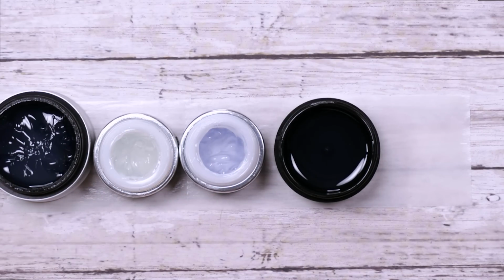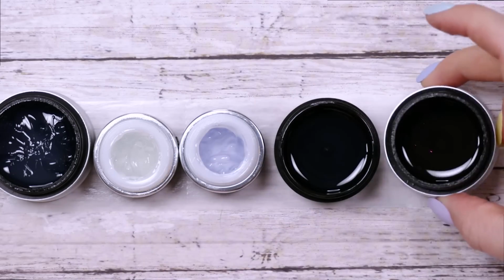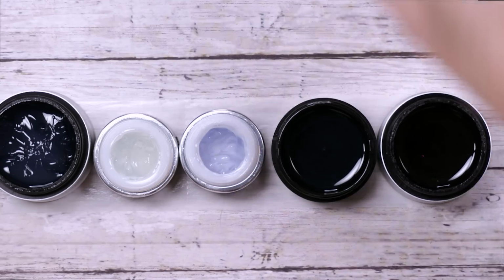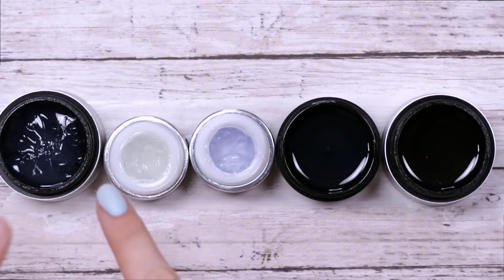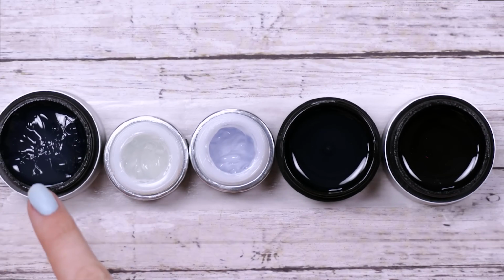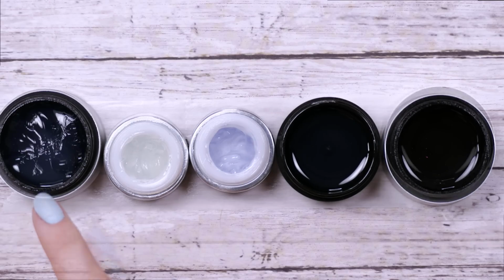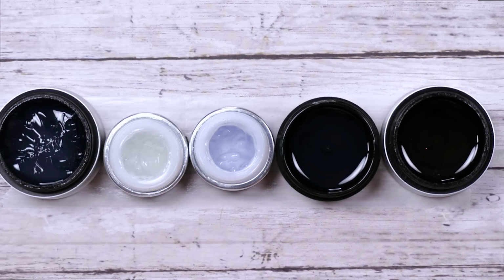And let me get a clear thin gel. Really thin. Okay. So I've got lots of different types of gel here, and you can see even just by looking at the jar of gel itself, you can see a big difference. Thicker, thinner, right?